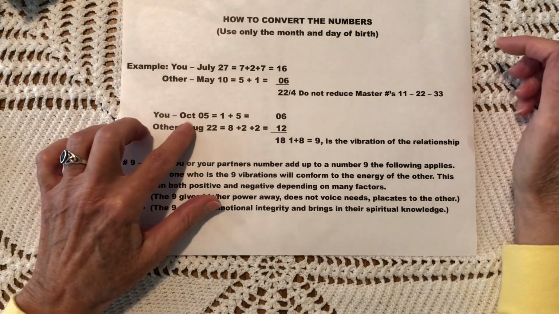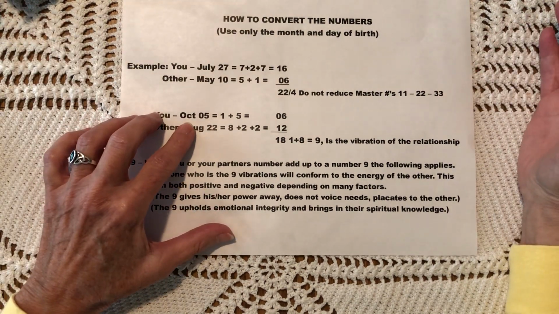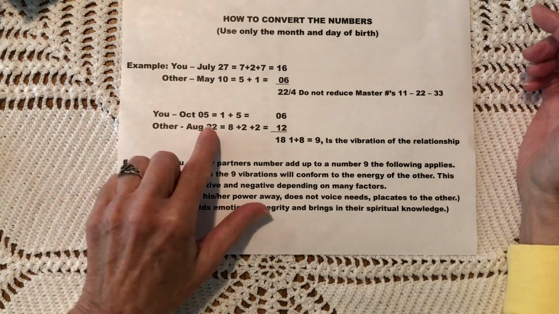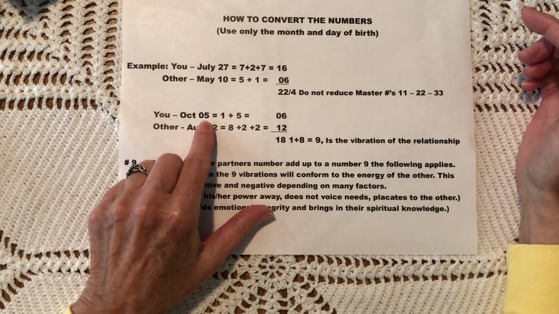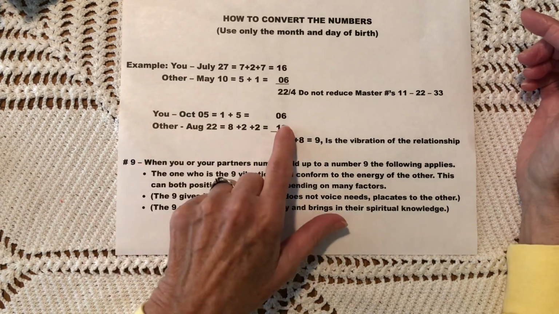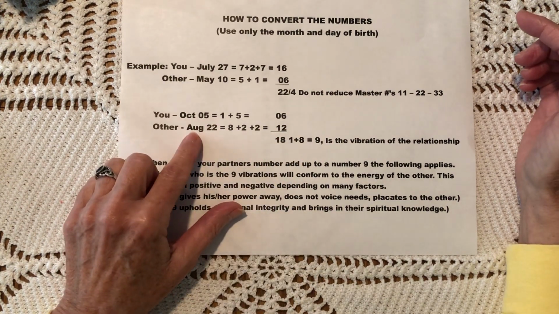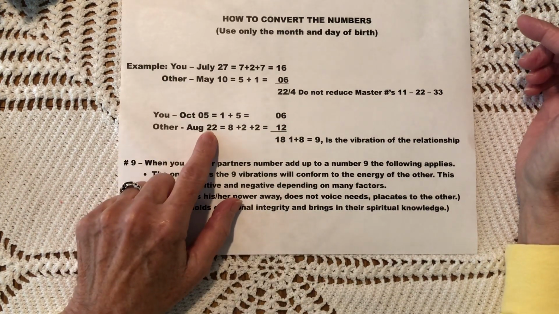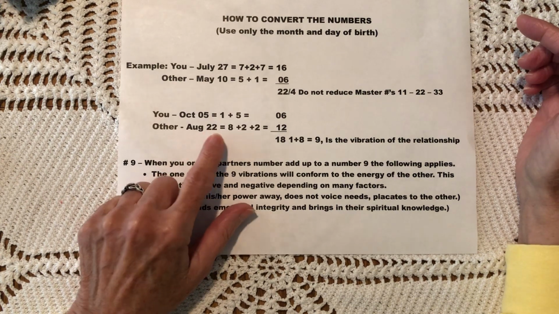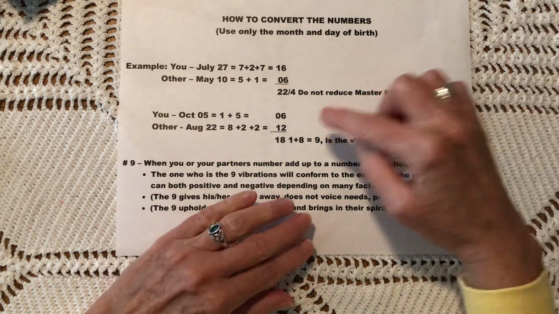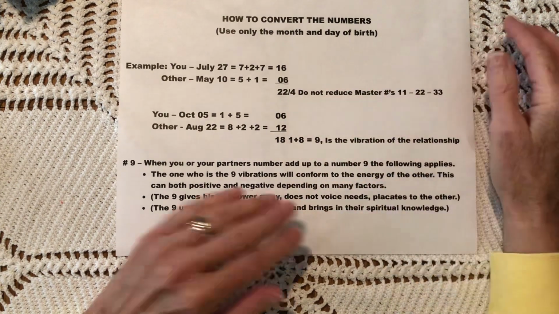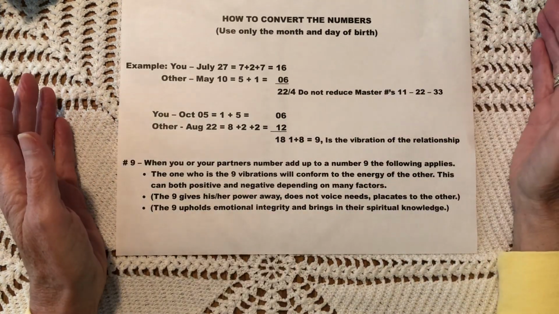Another example, October, forget about the 0. Give it the 1. Add it to the 5, which is the day of the birth, and we have a 6. August is the 8th month. Add that to the day of birth, the 22nd. 8 plus 2 plus 2, we get 12. Add that vertically down, we have a number 18.